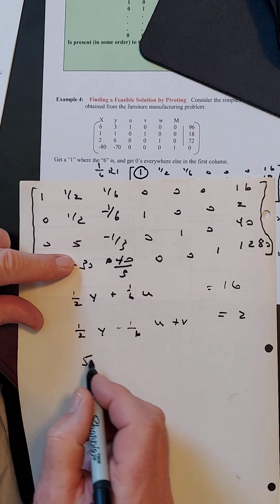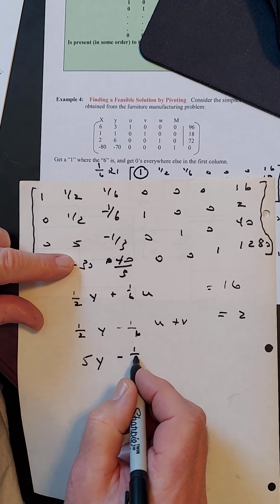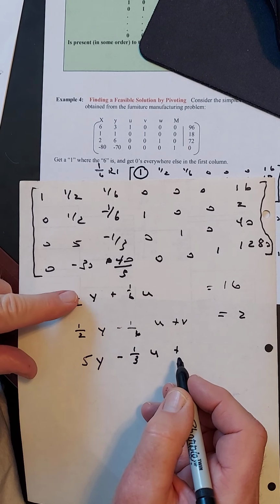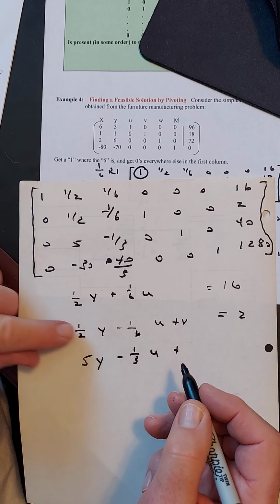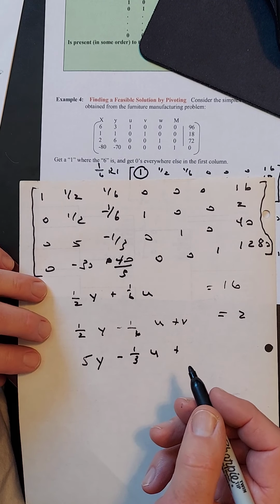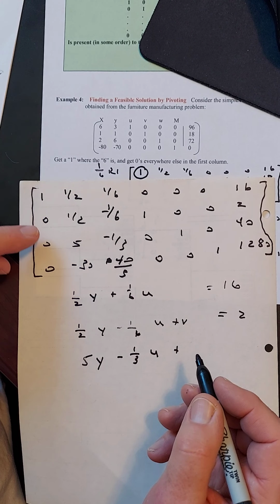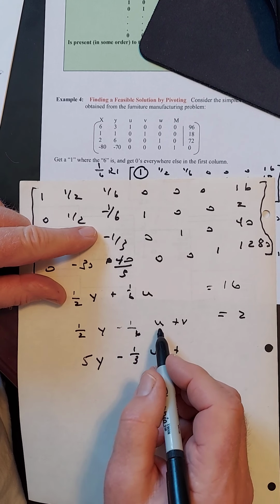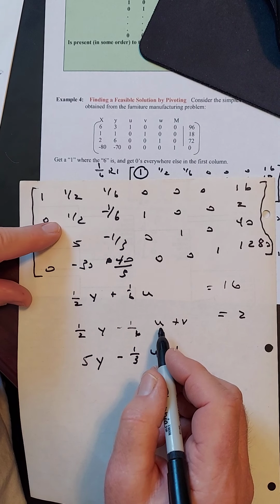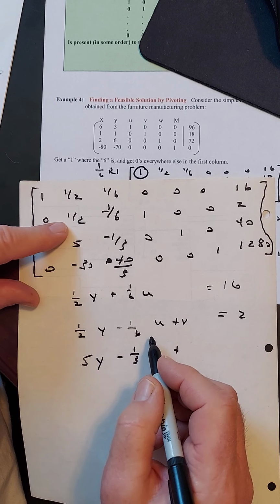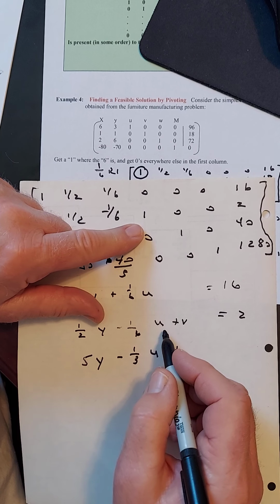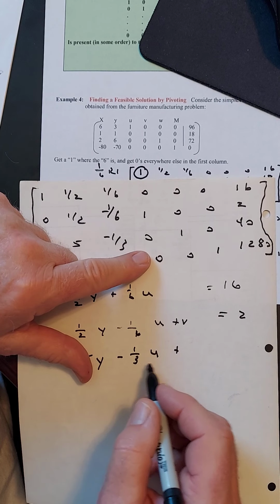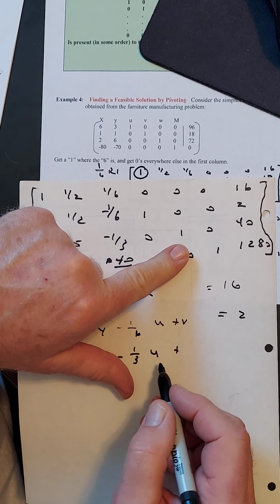This becomes 5y minus 1/3 u plus... I'm having trouble keeping track where I'm at. So I got u, 1u plus v equals 2. Okay, so 5y minus 1/3 u. I don't have any v's, but I've got a w right there.